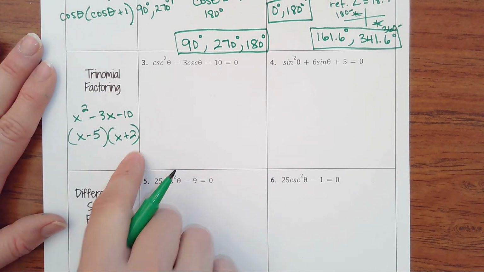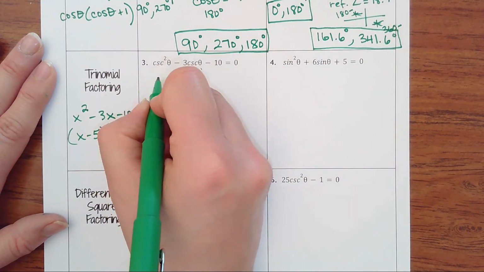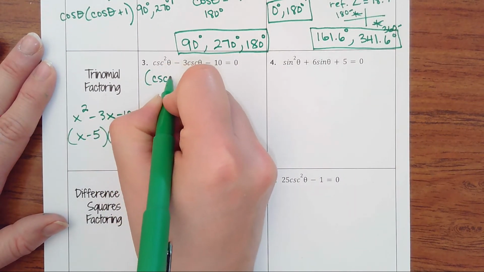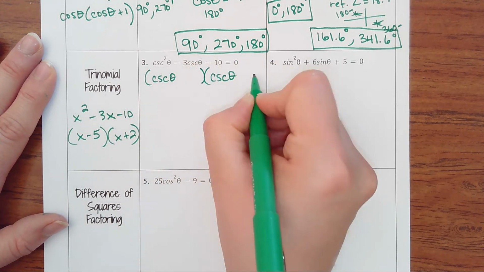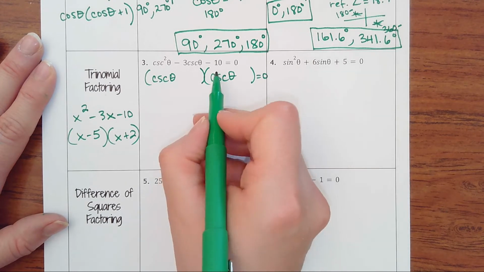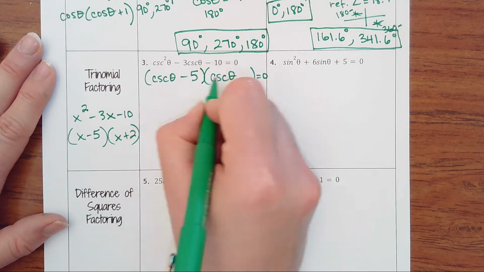So you could do it that way and put your cosecant back in. Or just picture those being like that and saying, okay, this was a cosecant of theta times a cosecant of theta. What multiplies to make -10 that adds to make -3 is our -5 and our positive 2.